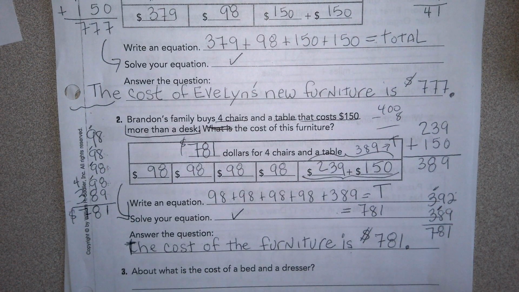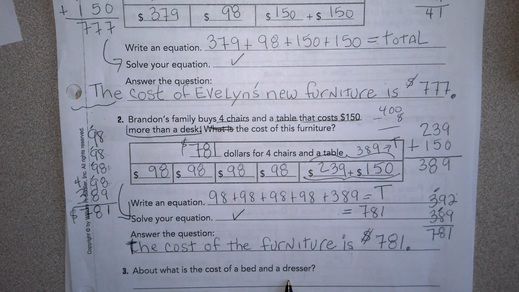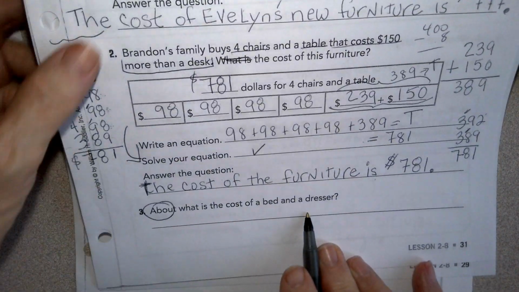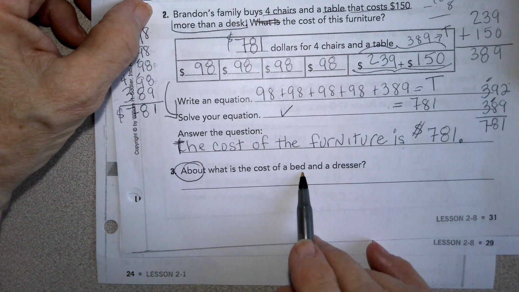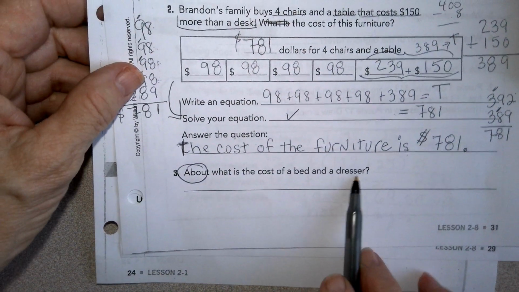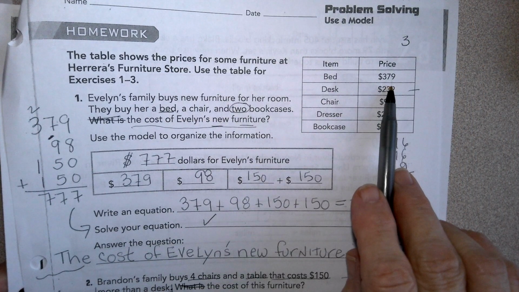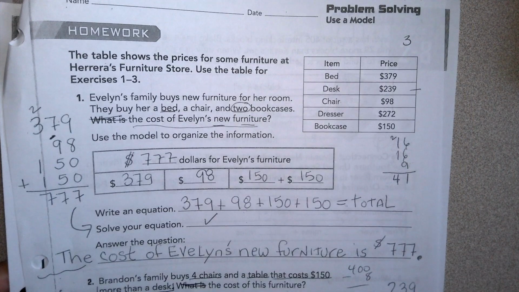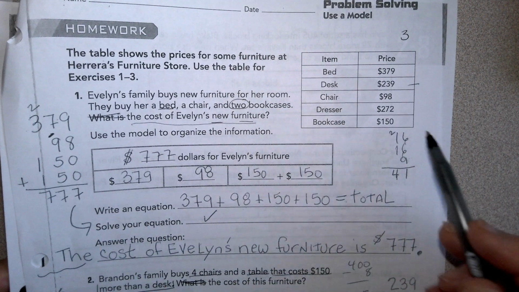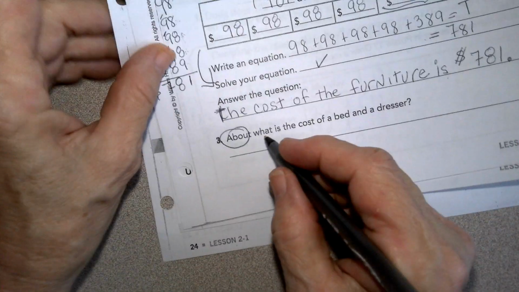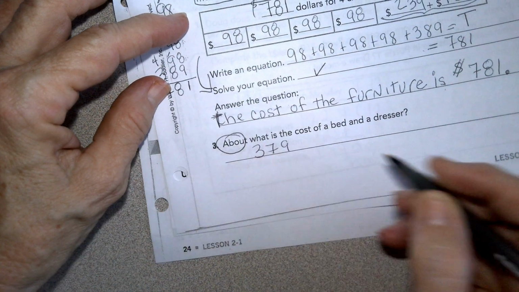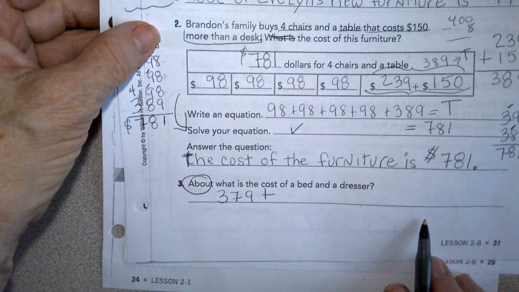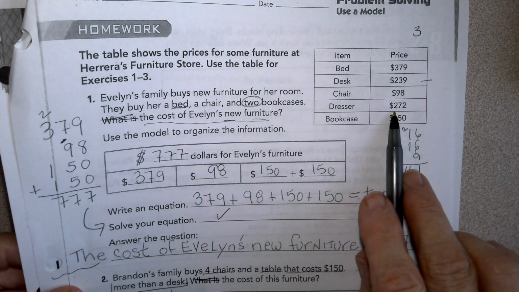All right, and we're going to do this one quickly because it says about what is the cost for the bed and a dresser. Let's go up there. What is the cost for the bed? Please stop banging the wall. So let's put $379. Plus, what is the cost of a dresser? Go back up to your chart. $272. Okay.